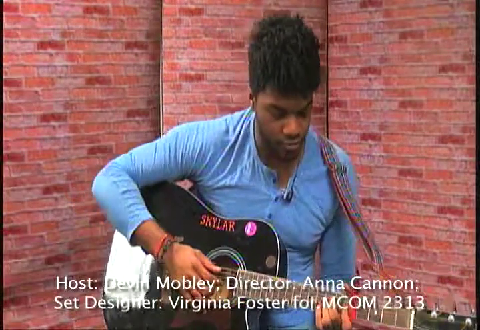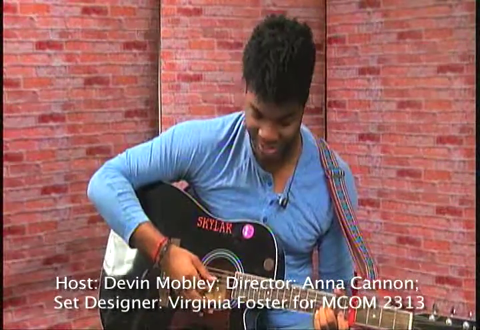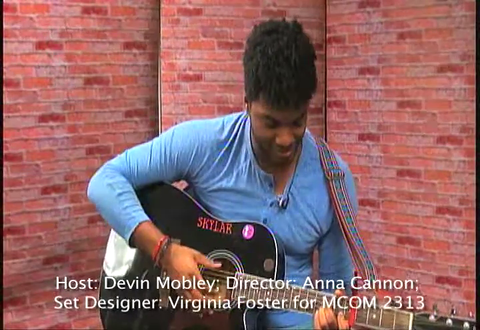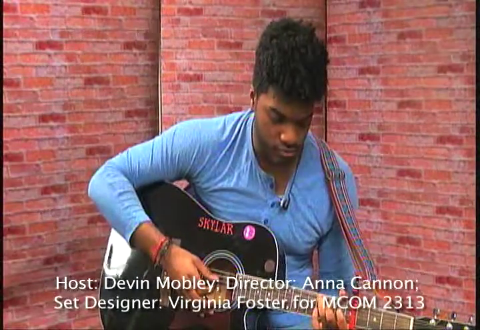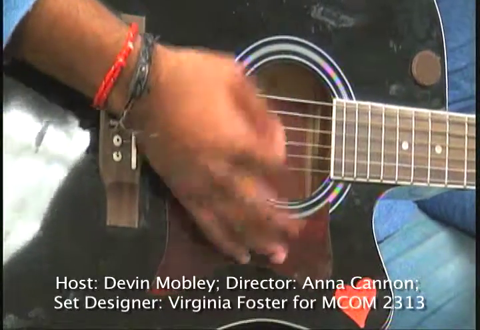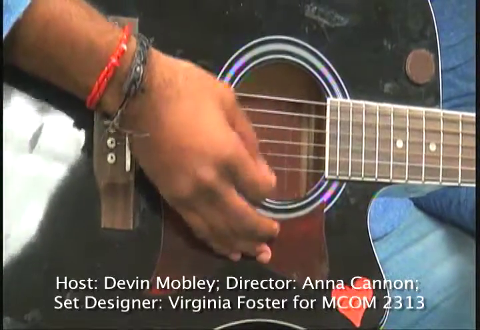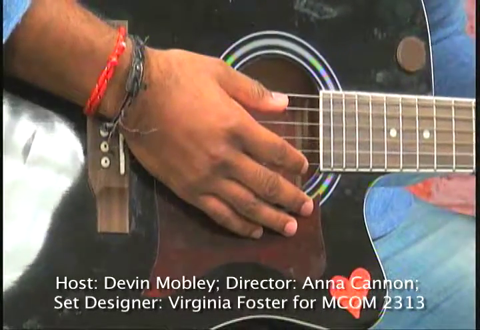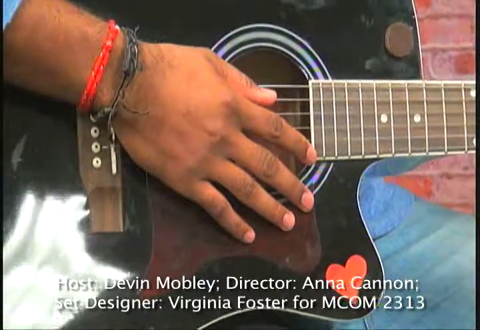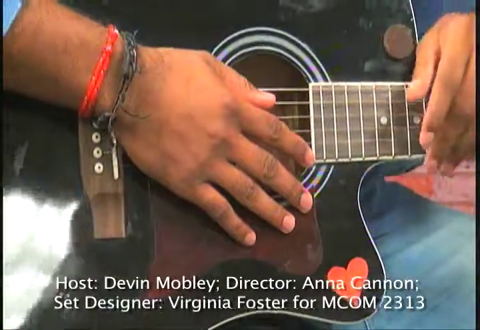What else do we have here? I'm gonna do some more examples of picking. And you can integrate strumming as well. Make it sound different, however you want to. And yeah, that's basically the basics of it. Like I said, you need to practice in order to get this down. It takes time and effort.